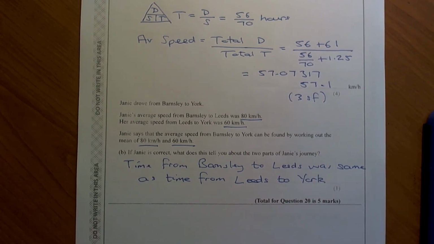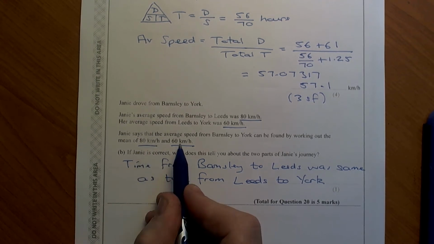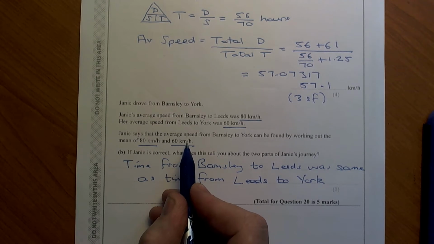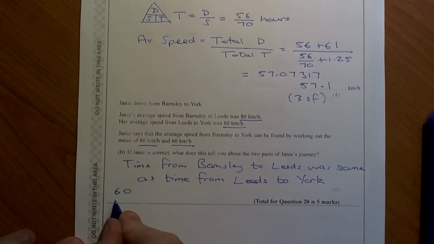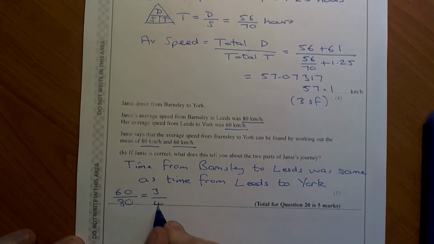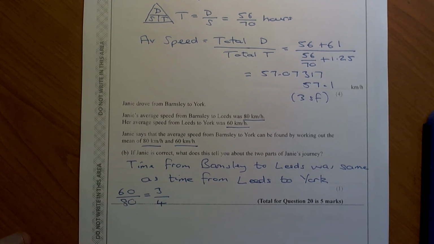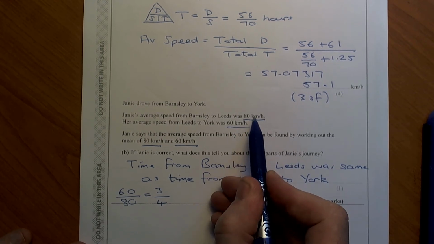And the second answer, if we look at the 2 speeds, you'll notice that the speed in this one is 80, the speed of that one is 60. If we do those as a fraction, 60 divided by 80, that cancels down to 3/4. So this speed here is 3/4 of that one.